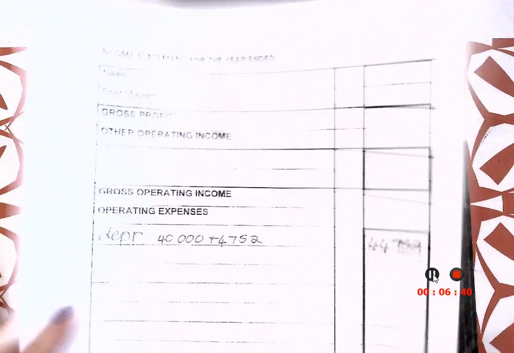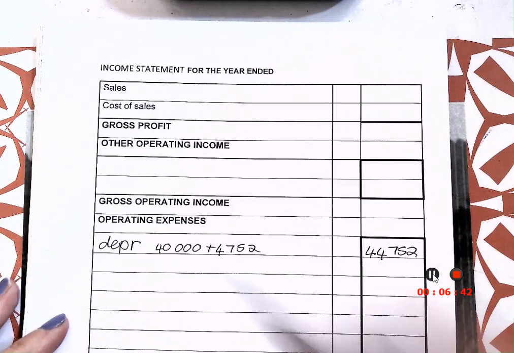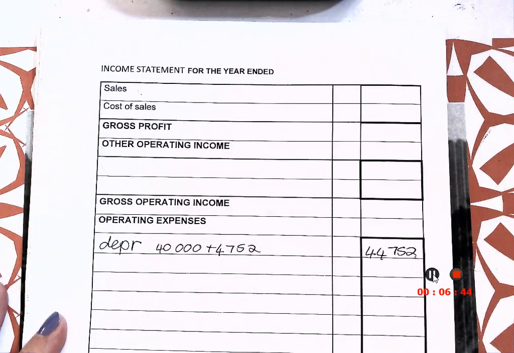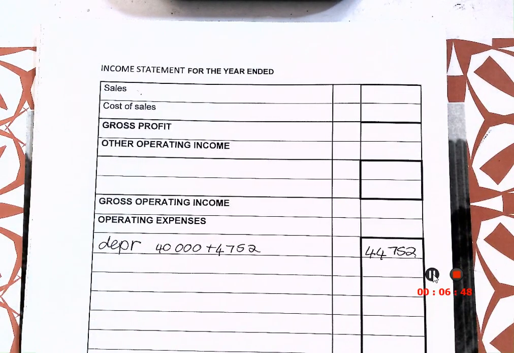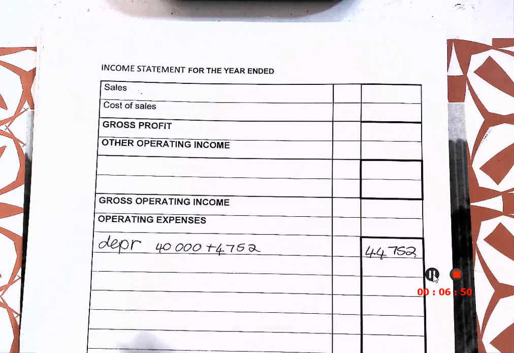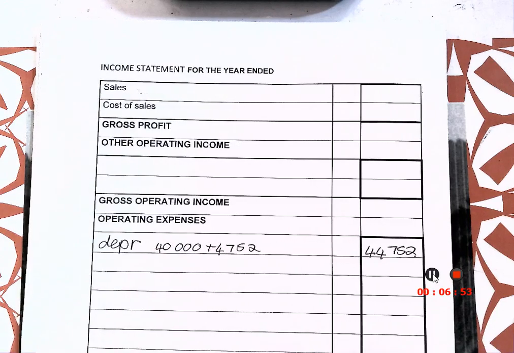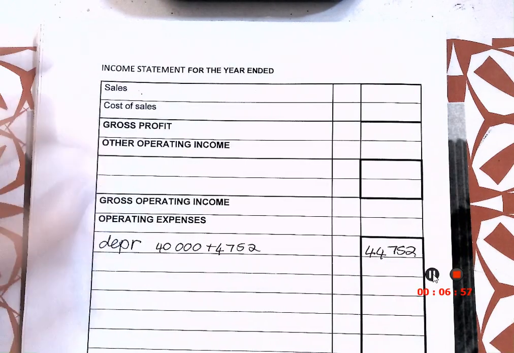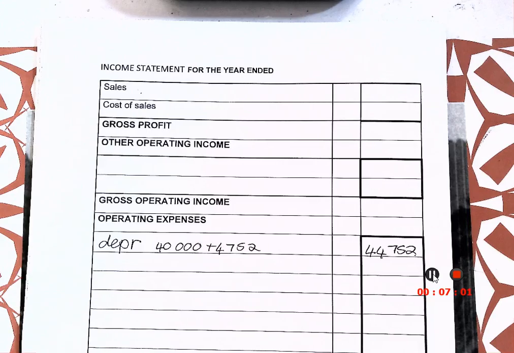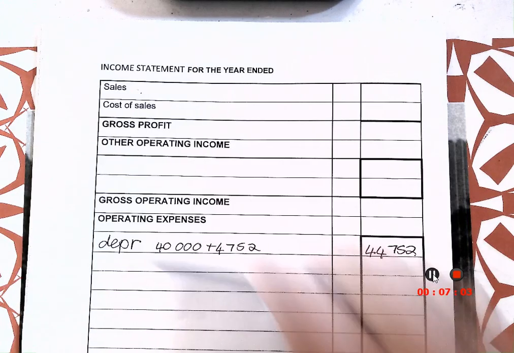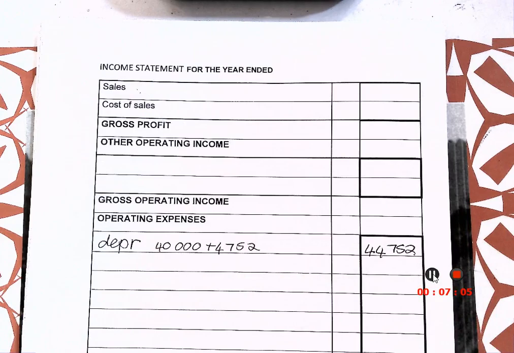No. Let me tell you. The order of the printed ones, the ones that are already printed, that order does not change. But the order of your expenses can be anything, and your income can be anything, as long as it's under income or expenses, and as long as your interest is at the bottom. Okay. So you don't have to put depreciation first.